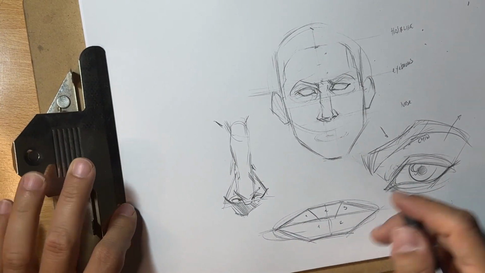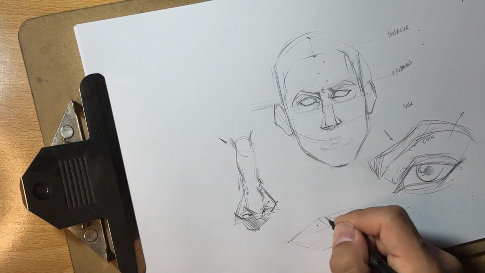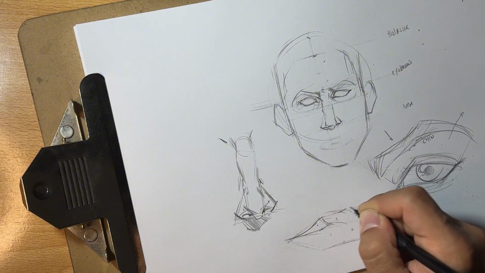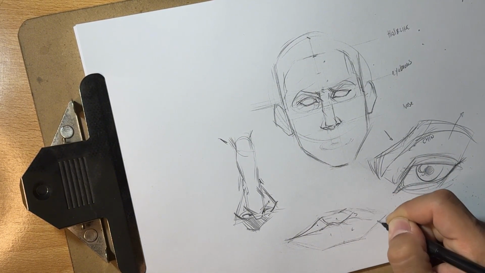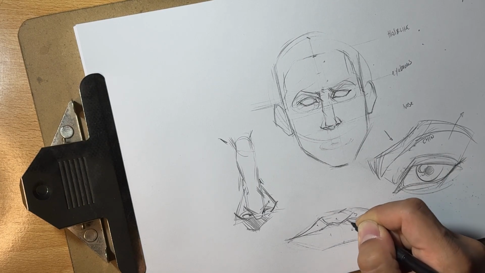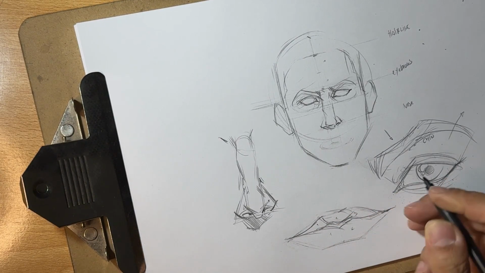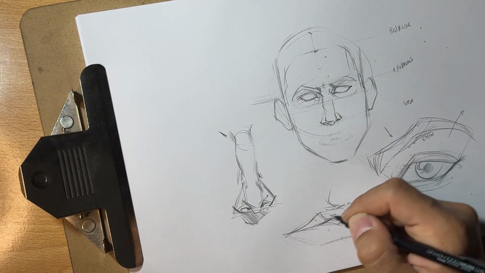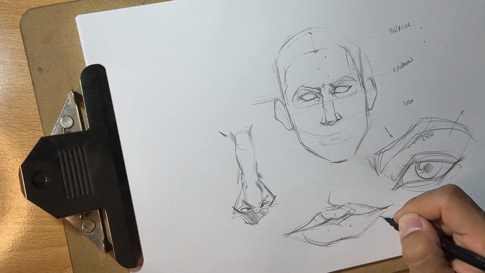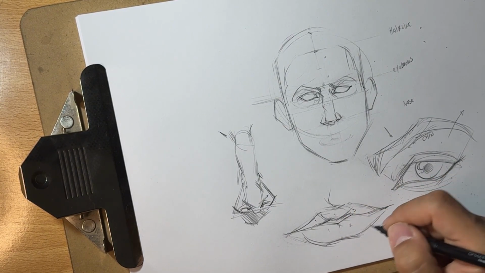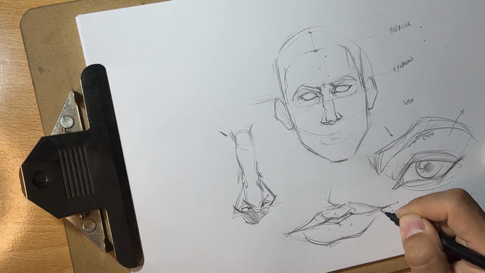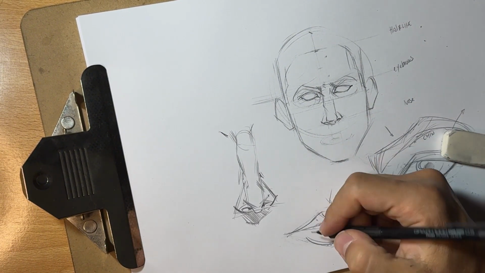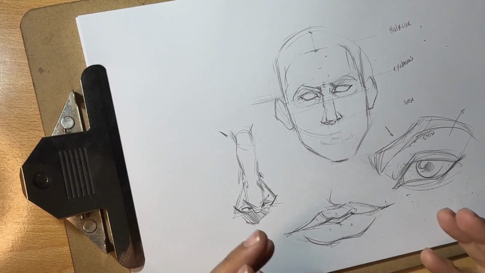So I'm going to erase a little bit of this, and you can see here with these curved lines how I create this volume, like trying to create this sense of volume here with just these lines. When you are drawing the mouth and the nose, try to avoid creating closed lines, like very dark lines going towards the edges, because if you close the whole shape, it's going to look like a sticker. It's going to look unreal. So try to avoid that.